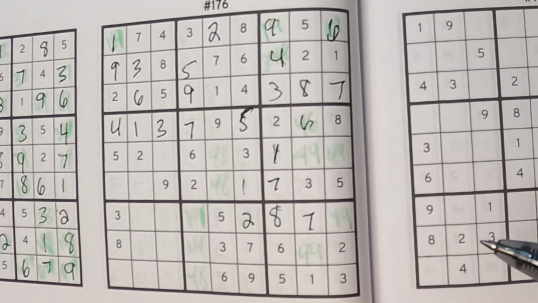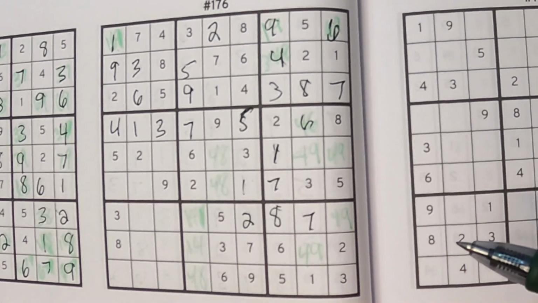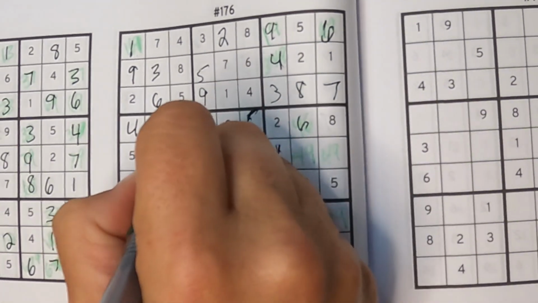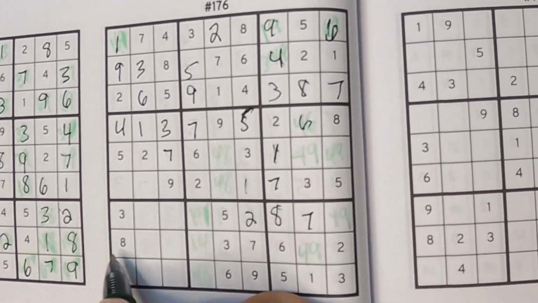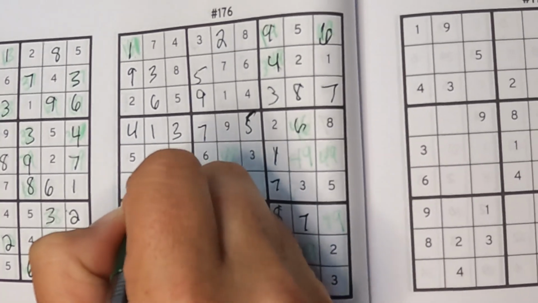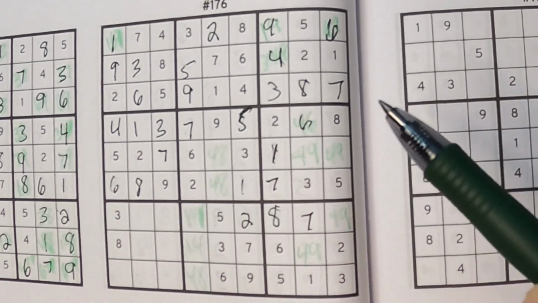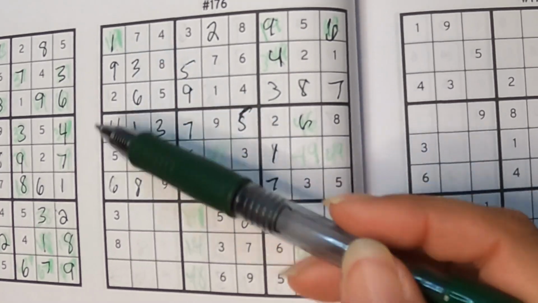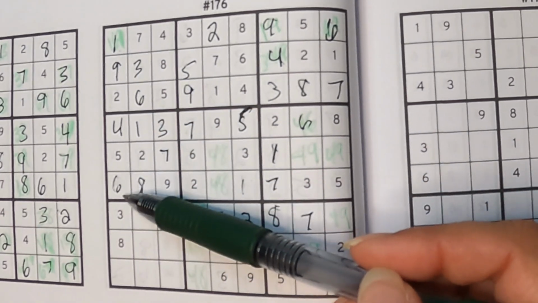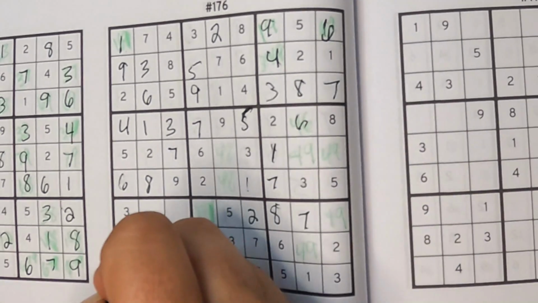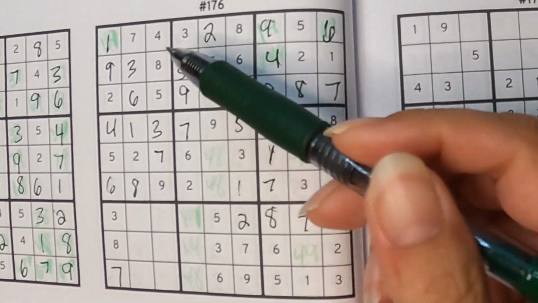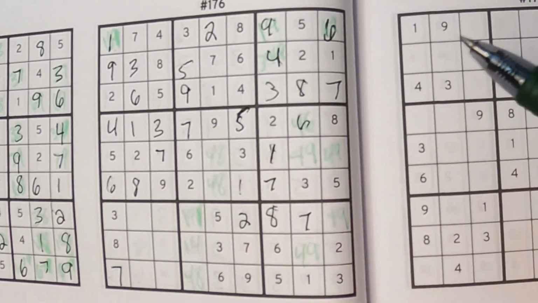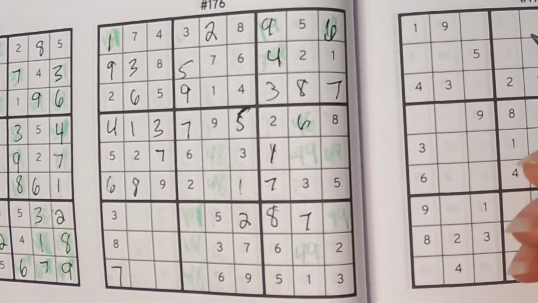For this box now, we're missing 6, 7, and 8. We've got a 7 covering these two boxes, so our 7 must be here. We've got an 8 here, so 6, 8. For this column now, we've got 1, 2, 3, 4, 5, 6. We're missing a 7.